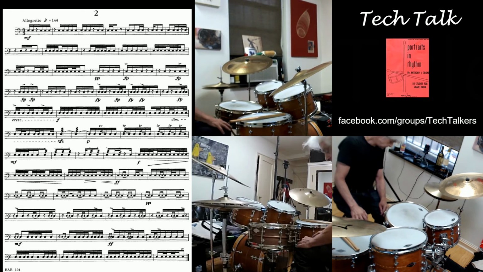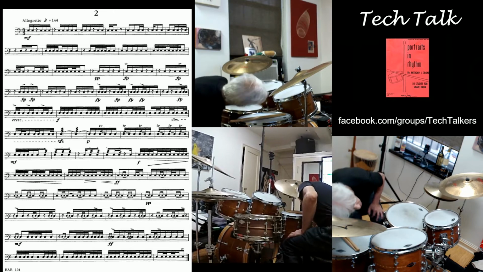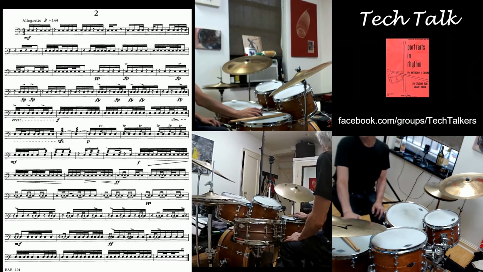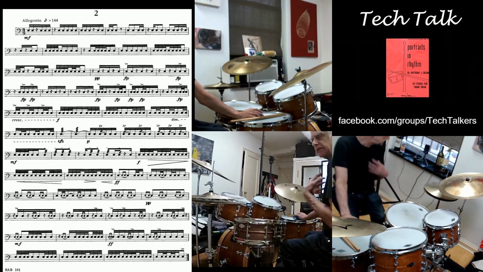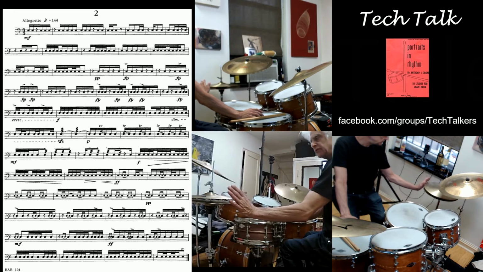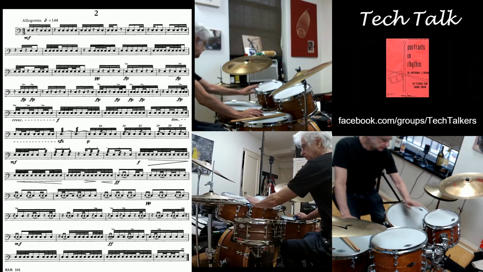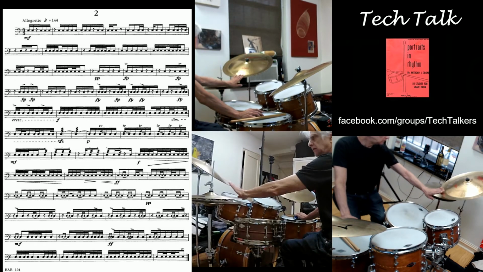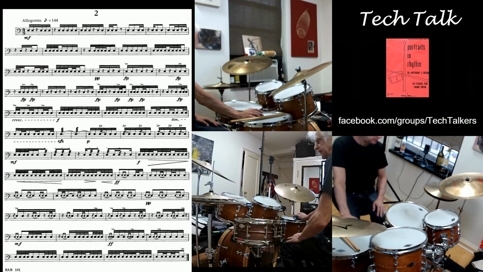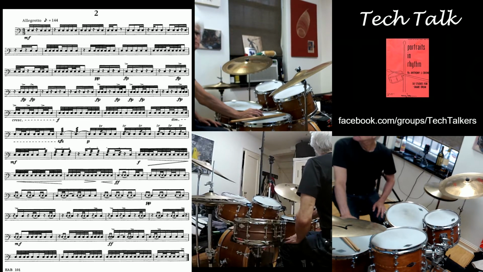So, yeah, it's fun. It sounds great. My hands are not that great today, but it doesn't matter. I don't care about the execution of the technique, and I don't care about my accuracy in the reading. What I care about is the interpretation, that I'm taking this music and bringing it to the drum set. I'm orchestrating it as if I'm sitting at a piano. Alright.